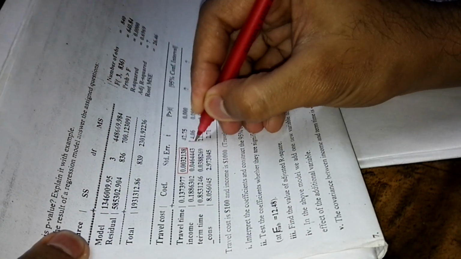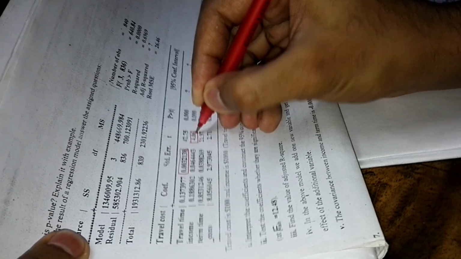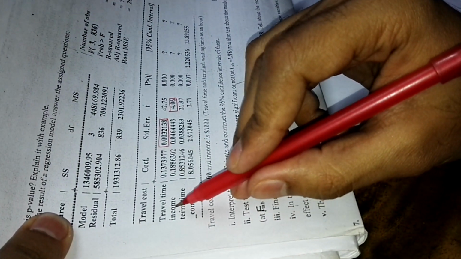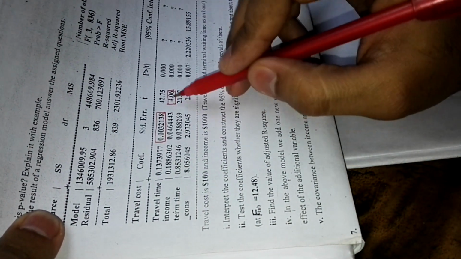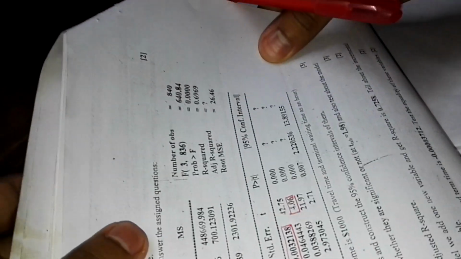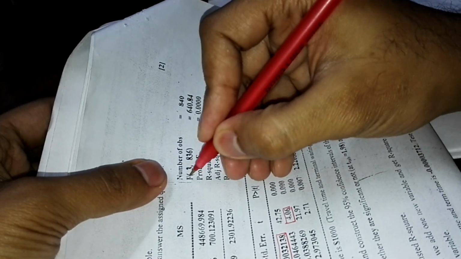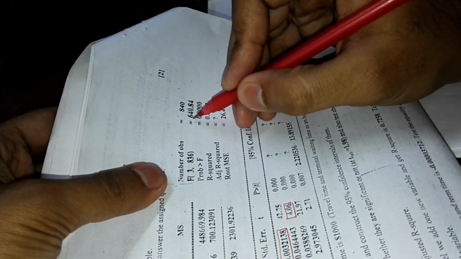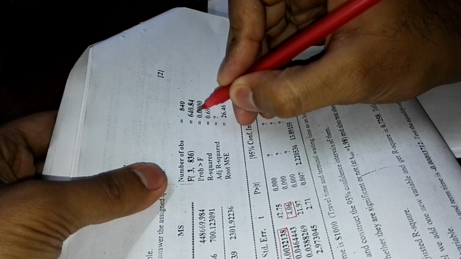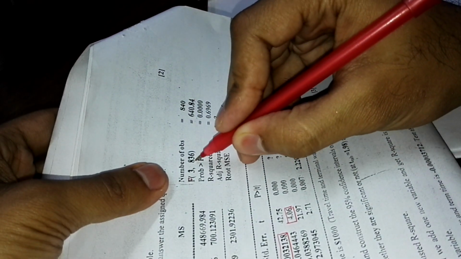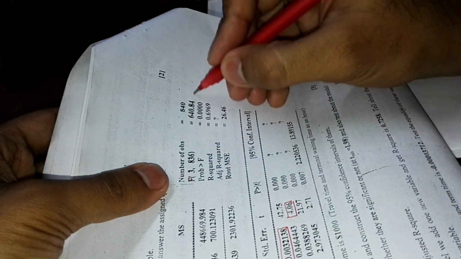Okay, just assume. Let us assume the t value is missing here for income, though it is given here, but we are assuming that these two values are missing. And the final one, okay, and this one, it is the f value. It is given though, but assume the value of f for 3, 8, 36 is missing here.